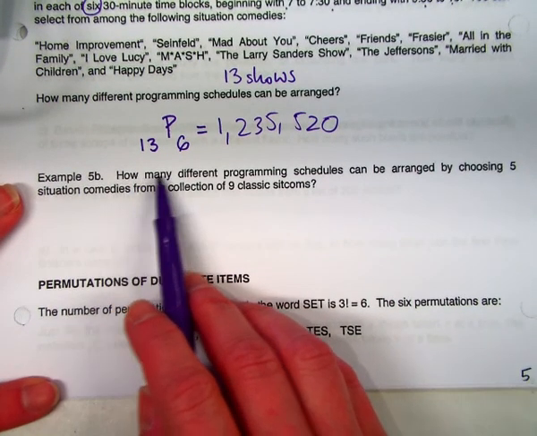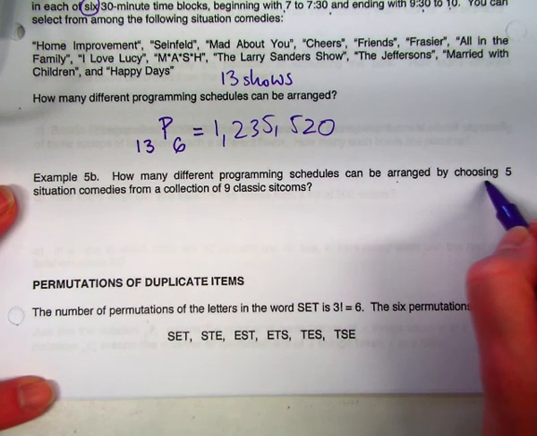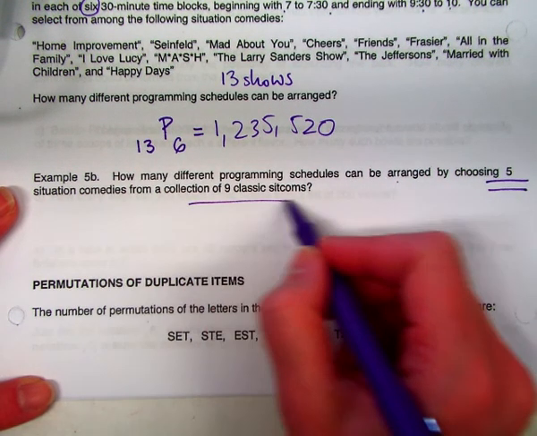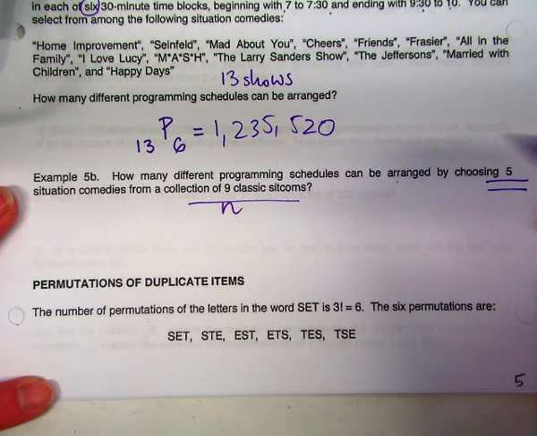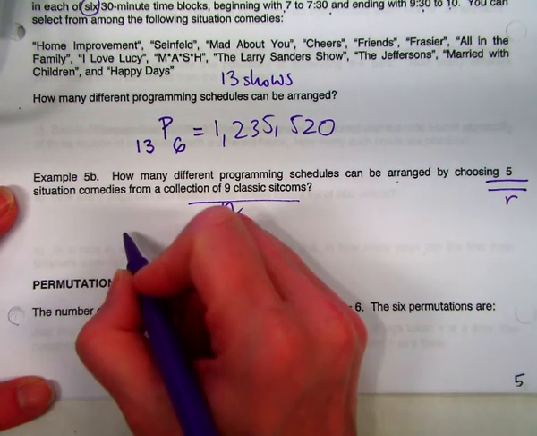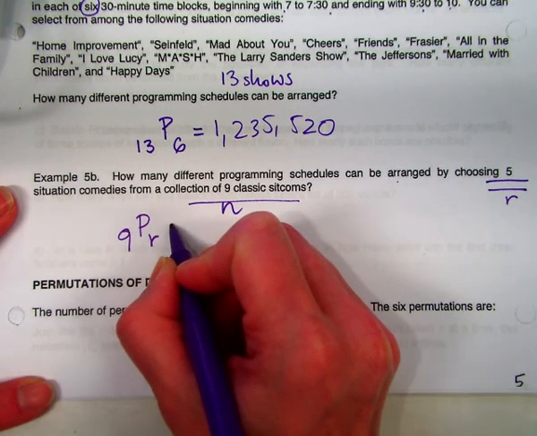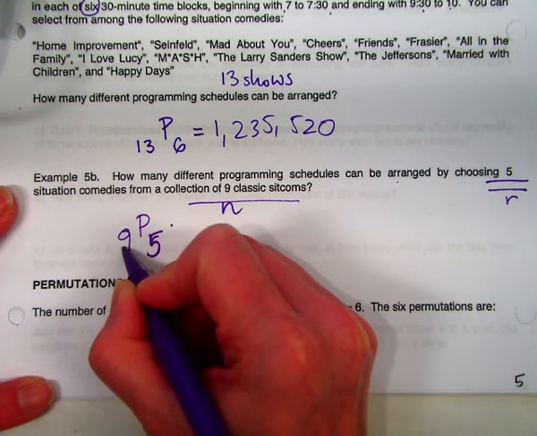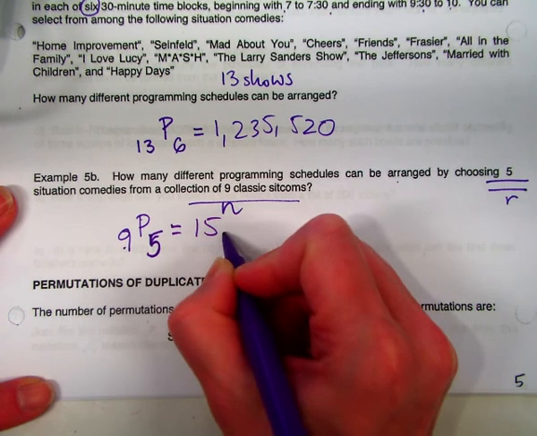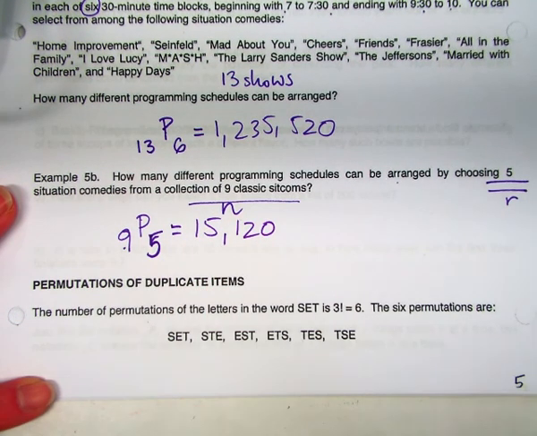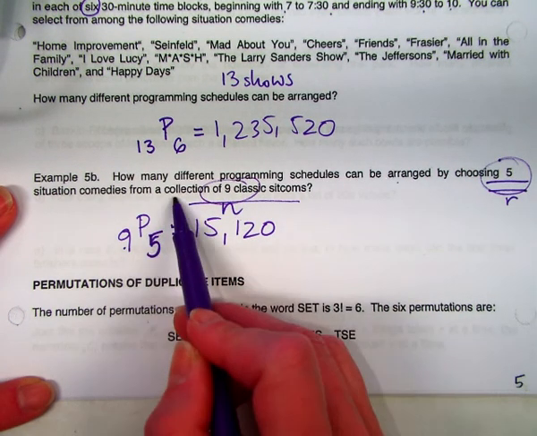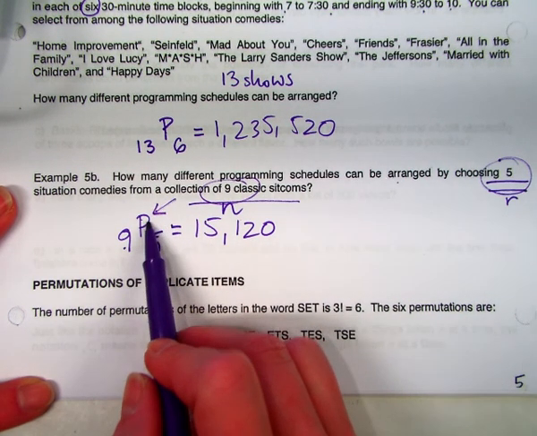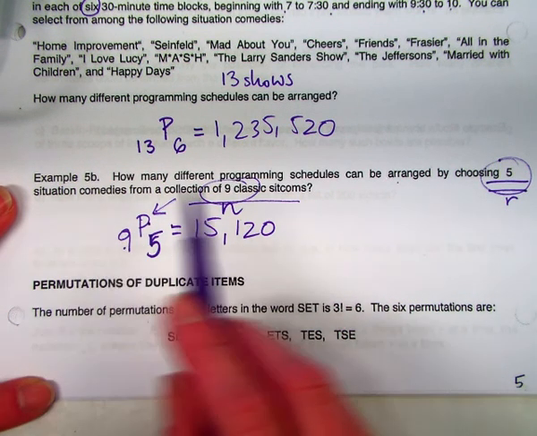Example 5, how many different programming schedules can be arranged by choosing 5 out of a collection of 9? So what's my N? 9, and what's R? 5. So we're going to write 9P5, which is 15,120. So whenever you're choosing some amount out of something bigger, you're going to be using permutations, and this is where the order is going to matter, okay?